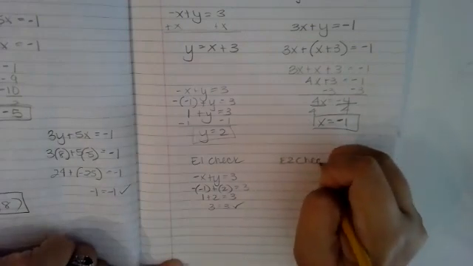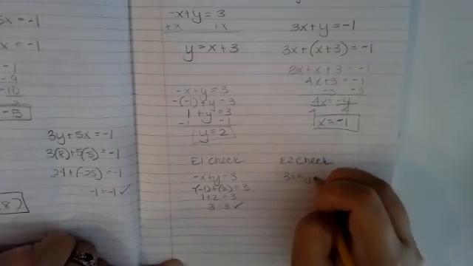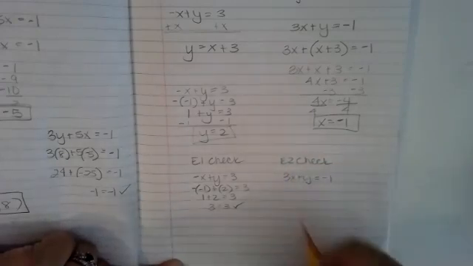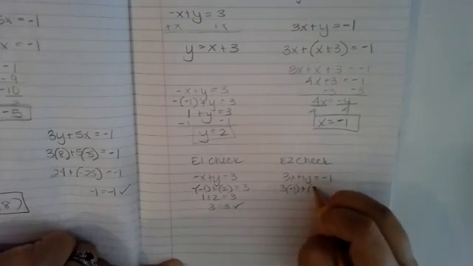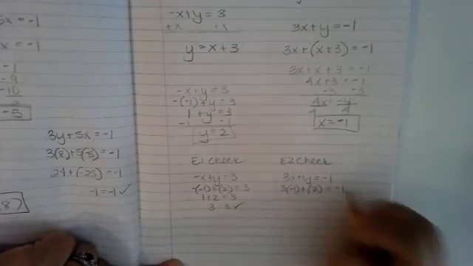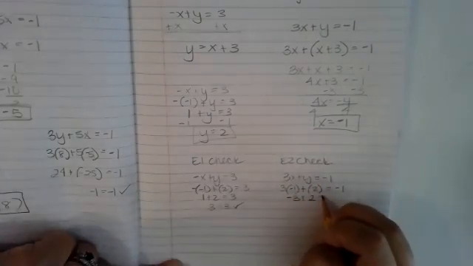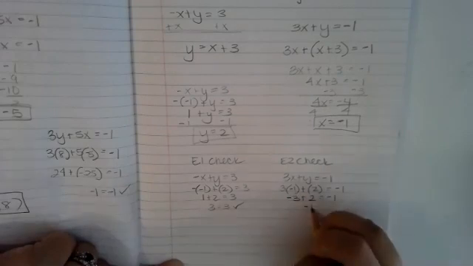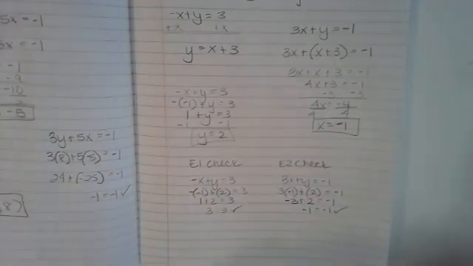Equation 2 check. This is going to be 3x plus y equals negative 1. This is 3 times negative 1 plus 2 equals negative 1. This is negative 3 plus 2 equals negative 1. Negative 1 equals negative 1. Yep, those both worked out.